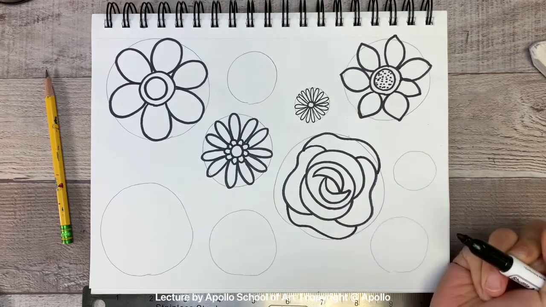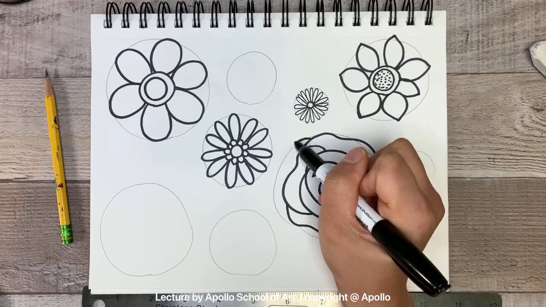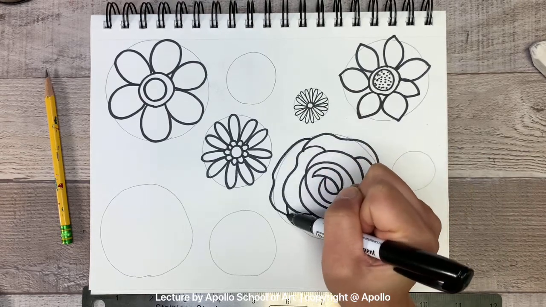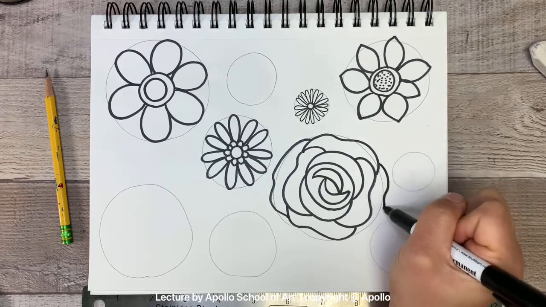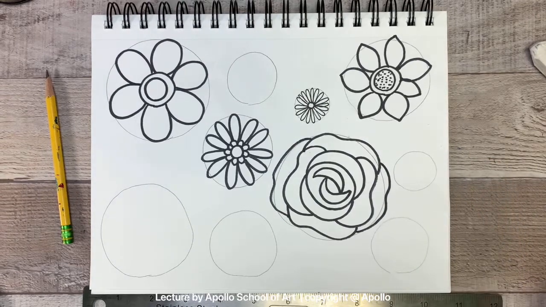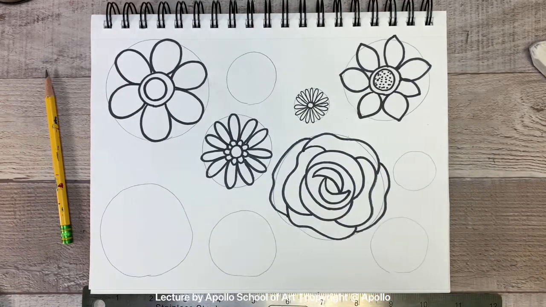And the last one, one at the left, one on the right. We got our rose. So we're looking at the rose from the top to the bottom. It's the bird's eye view. Okay?